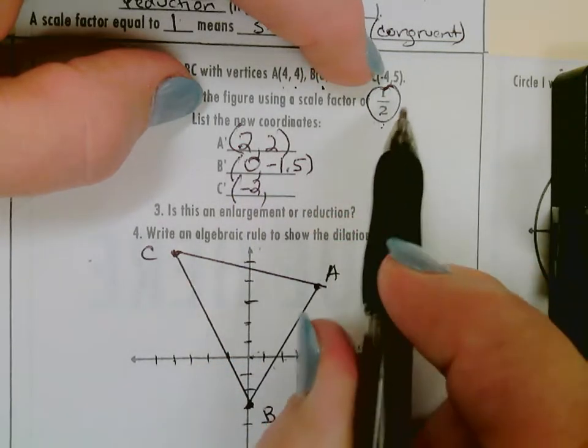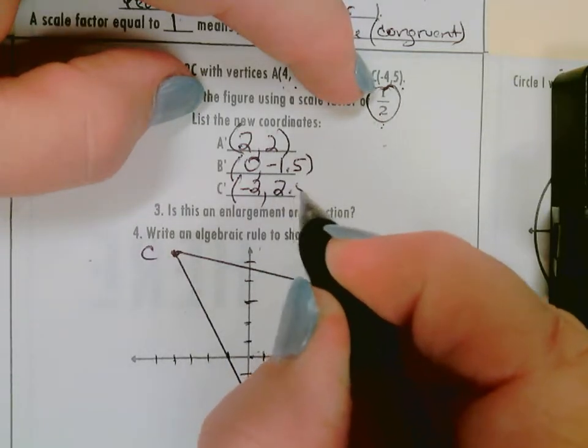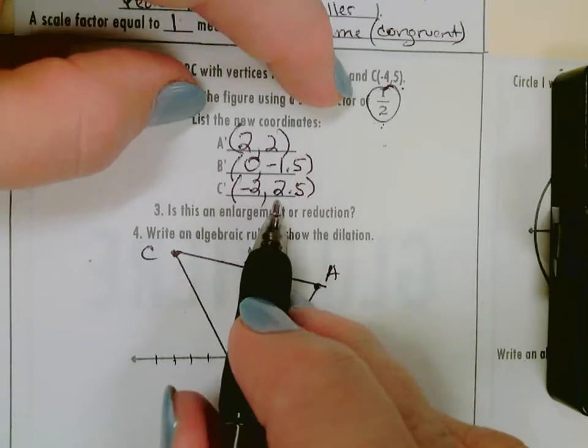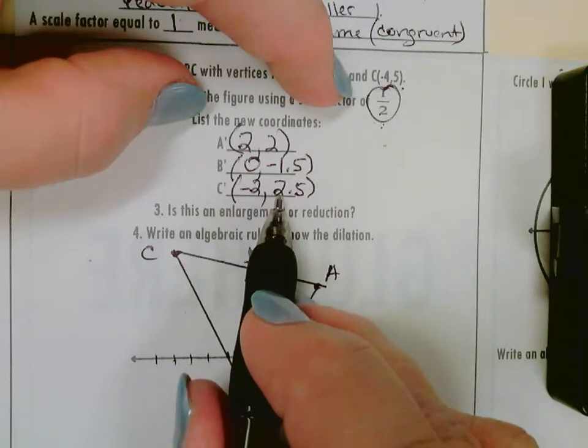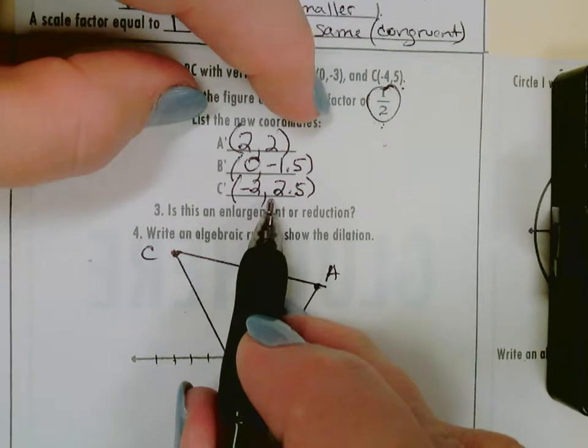And 5 times 1/2 is 2.5 when you put it into the calculator. If you need any help with how to put fractions into the calculator, please get with Miss Anderson or another teacher to help you remember how to do that.